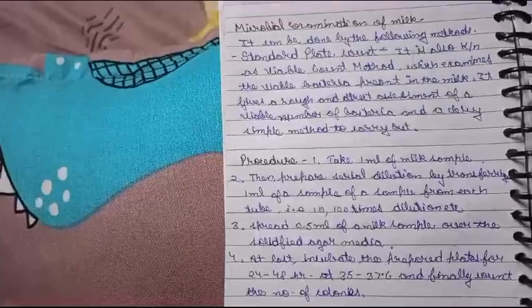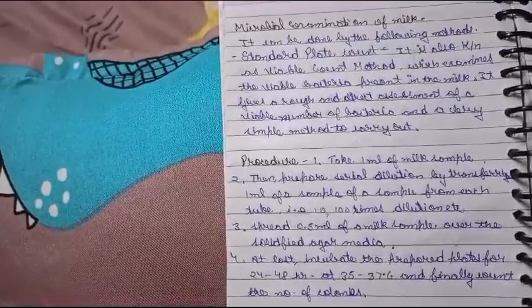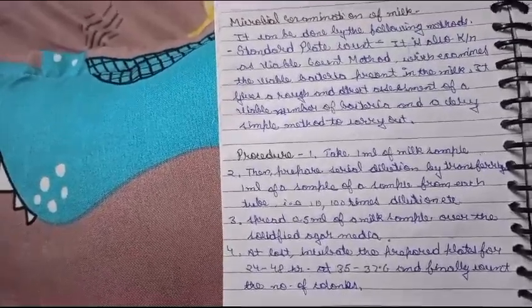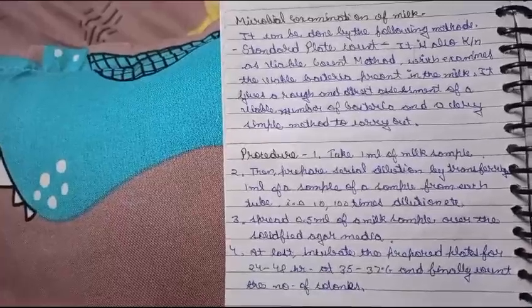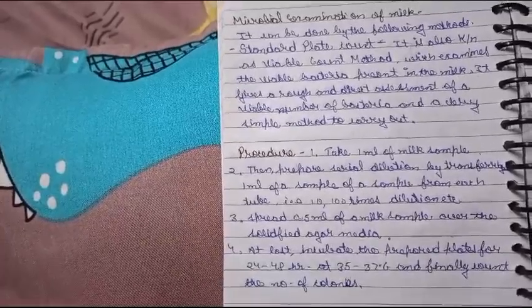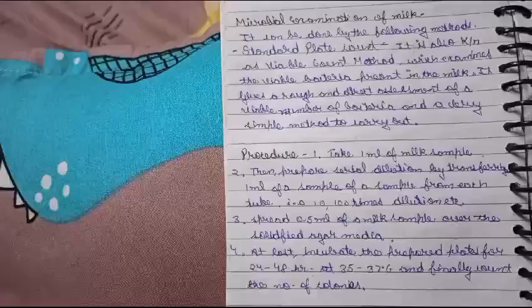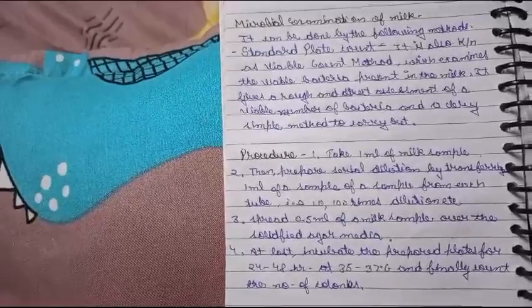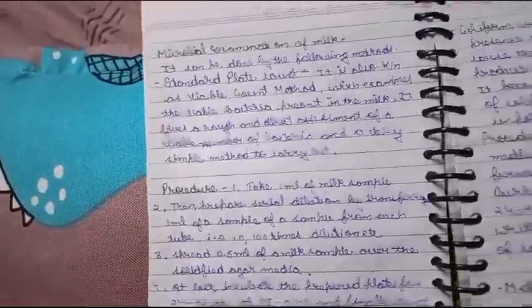from each tube, that is 10 to 100 times dilution, etc. Spread 0.5 ml of the milk sample on solidified agar medium. At last, incubate the prepared plates for 24 to 48 hours at 35 to 37 degrees Celsius and finally count the number of colonies.